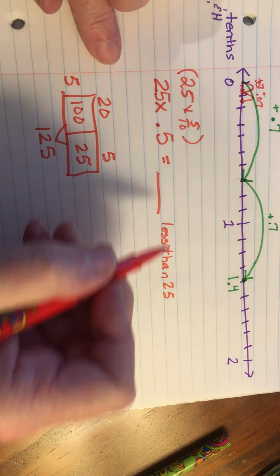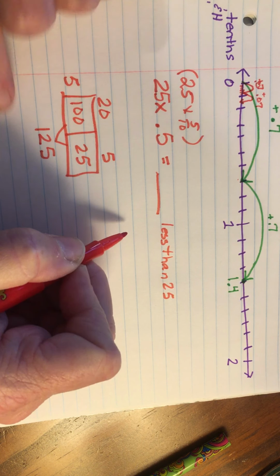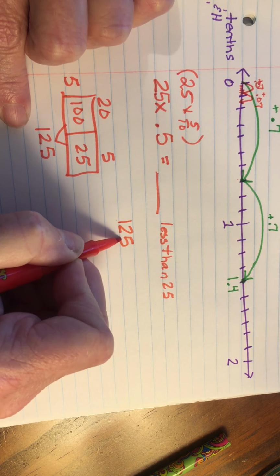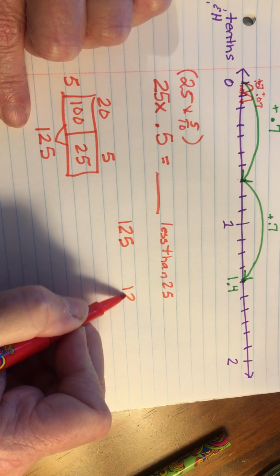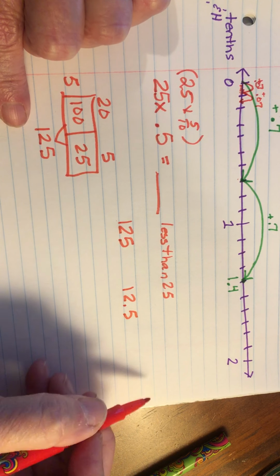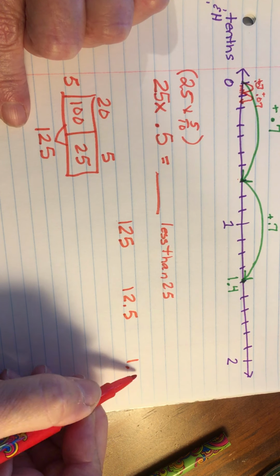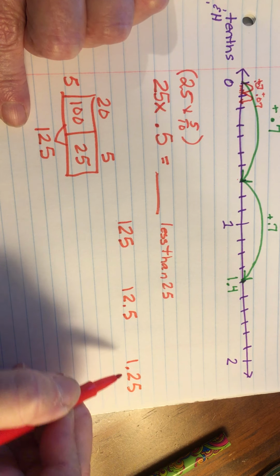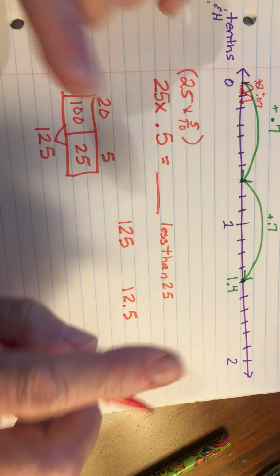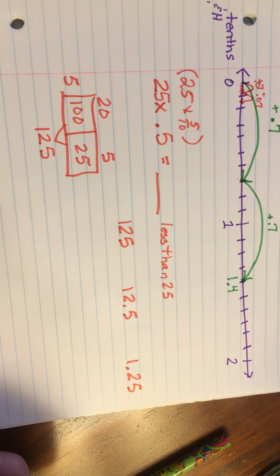So I'm going to ask you, do you think my answer will be 125? Will it be 12 and 5/10? Or will it be 1 and 25/100? Where will the decimal go? Pause for just a moment on the video and think about that. And when you're ready with your answer, come back.